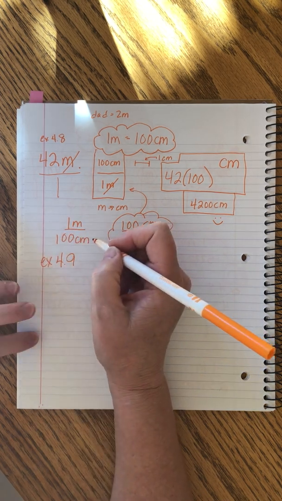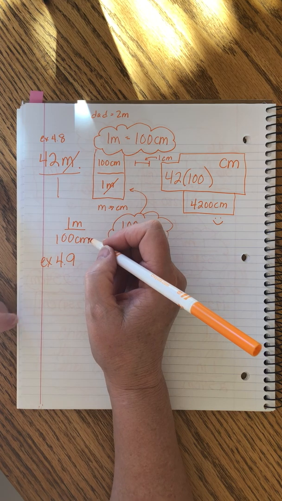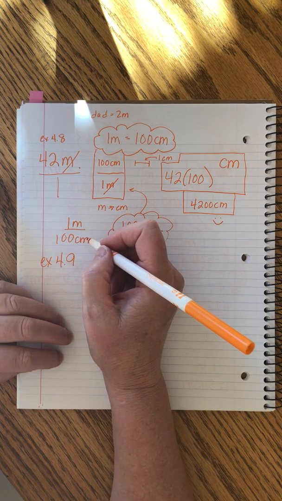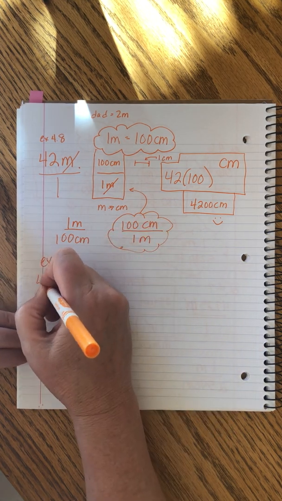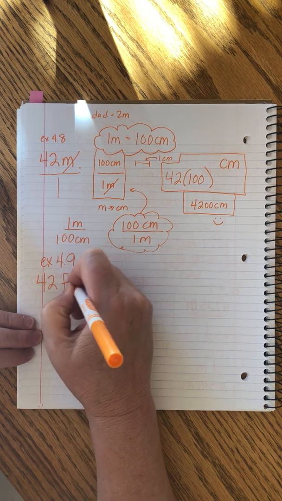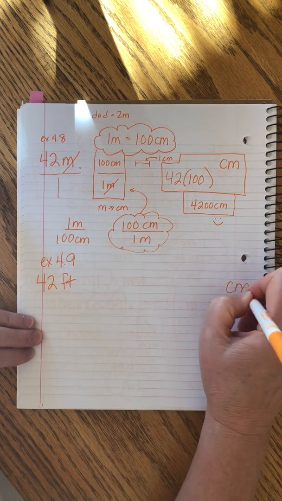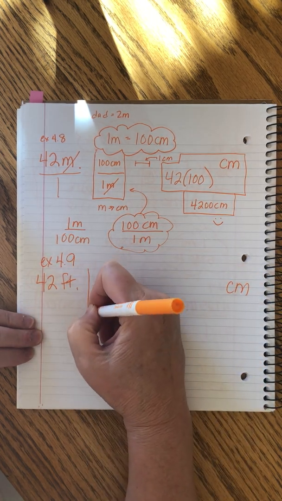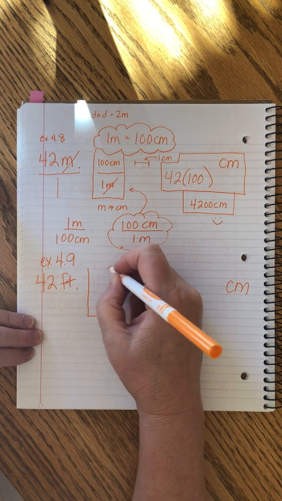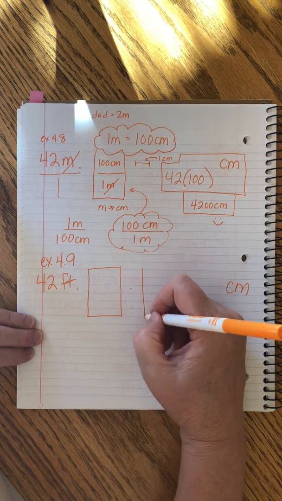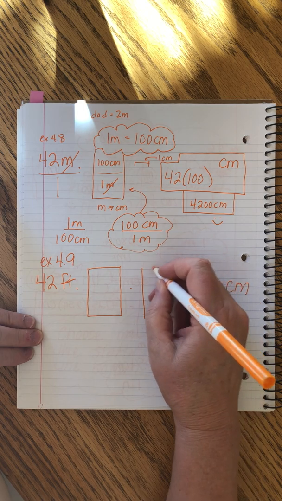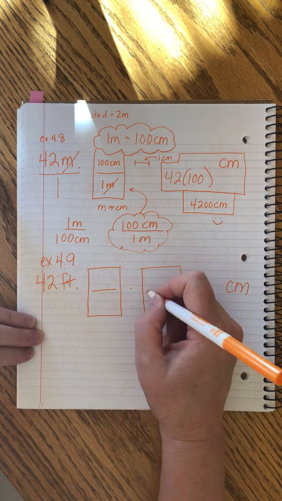4.9. Okay, now we're going to hit the big leagues. Use 2 unit multipliers to convert 42 feet to centimeters. Now we know we're going to use 2, so we can just write those boxes in. We're multiplying all of this through, right?